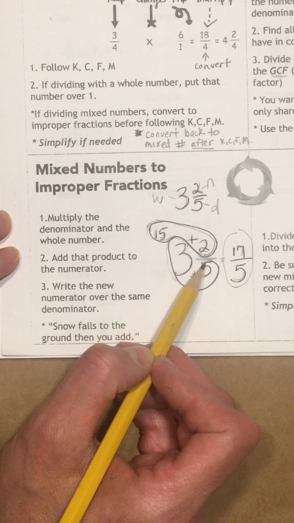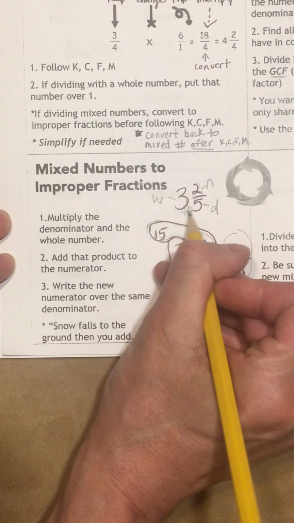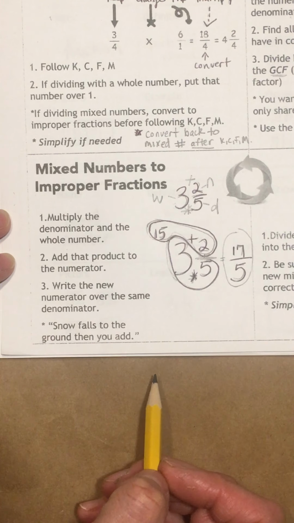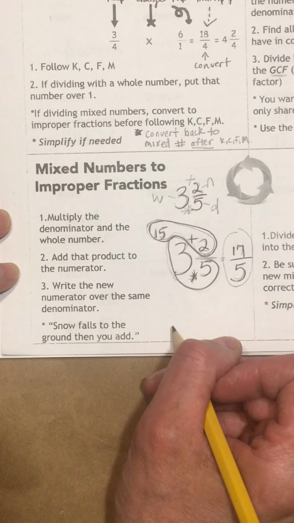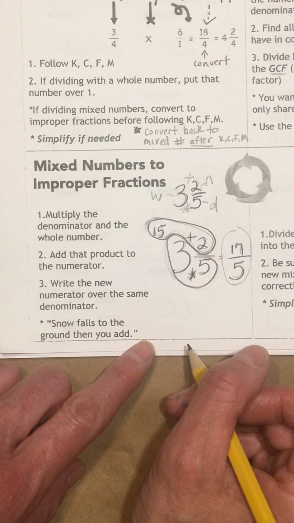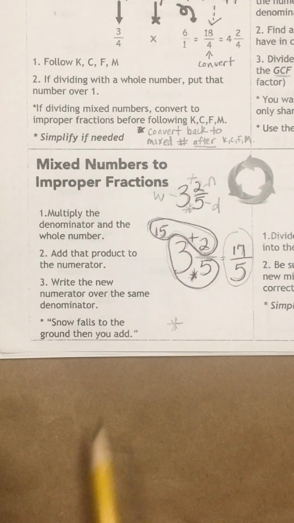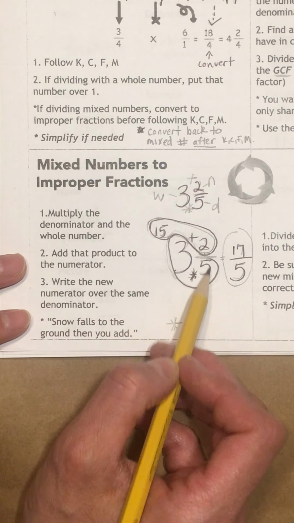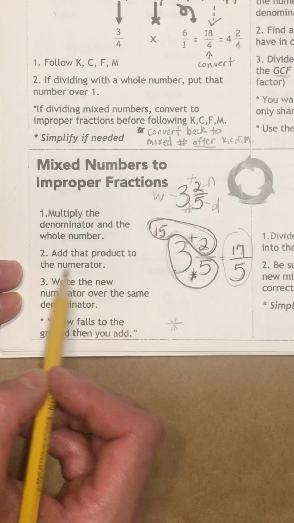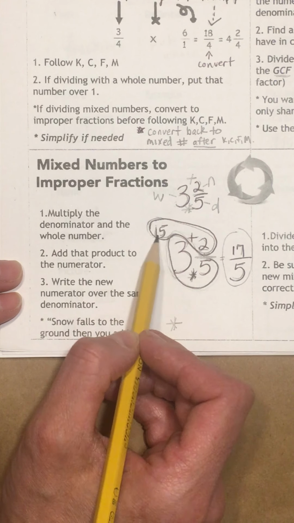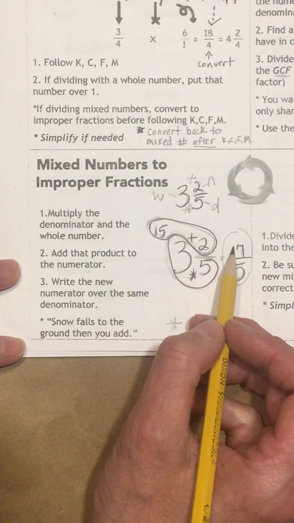So you multiply the denominator times the whole number. Now, I have the kids write a snowflake symbol and an add symbol right away. That's just to remind yourself, you multiply those together. When you get to algebra, there's different ways that you can show multiplication, and one of them is the star or the asterisk. So 5 times 3 is 15. Whatever your product is, add that product to the numerator. So 15 plus 2 is 17. So our conversion is 17/5.